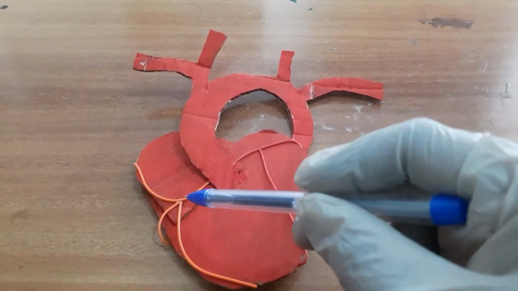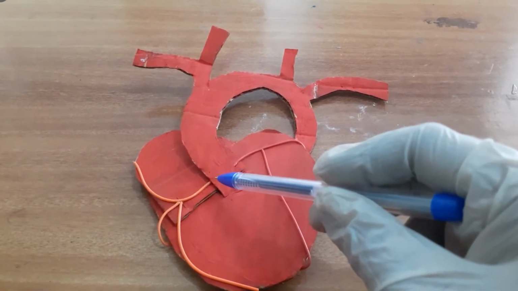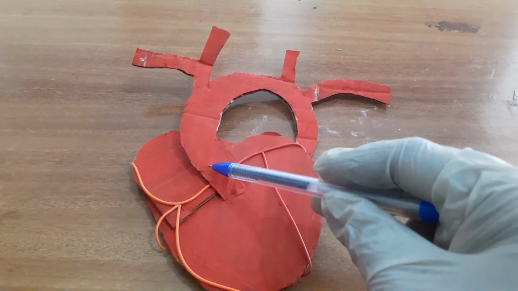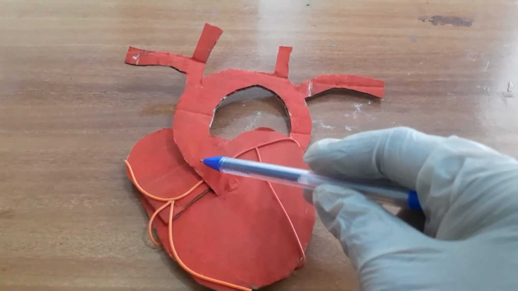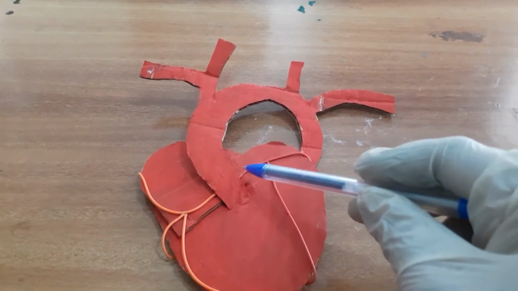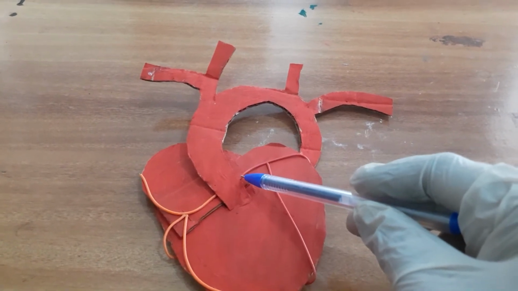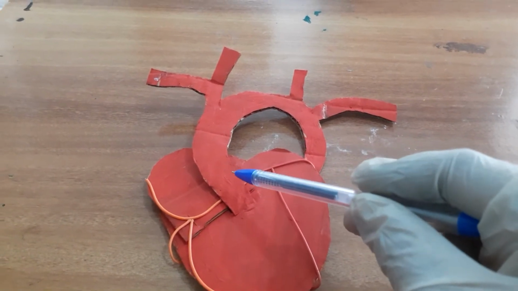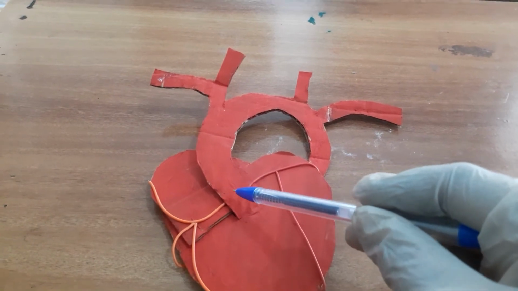The right coronary artery arises from the right anterior aortic sinus. On the right side, there are two aortic sinuses, right anterior and right posterior. Posterior is the non-coronary sinus, meaning no coronary artery emerges from the right posterior. The left coronary artery arises from the left aortic sinus. On the left side, there is only one aortic sinus. Aortic sinuses are three. An aortic sinus means the space just above the aortic valve.